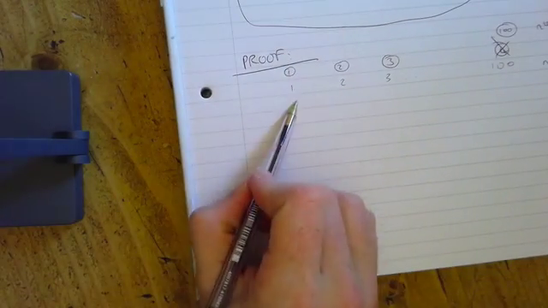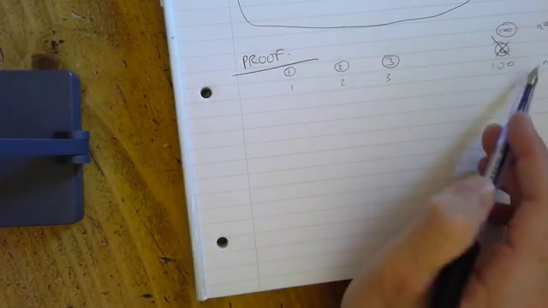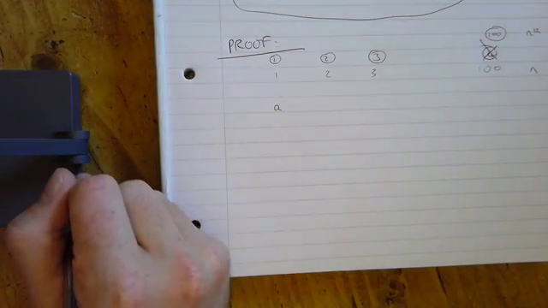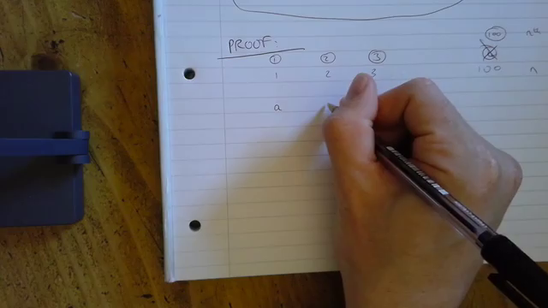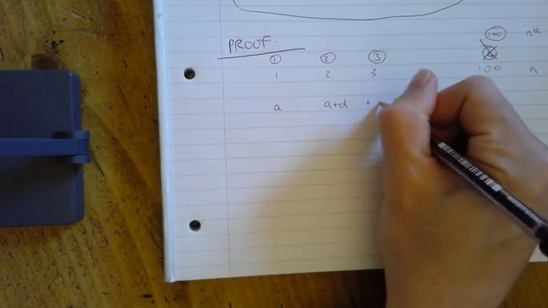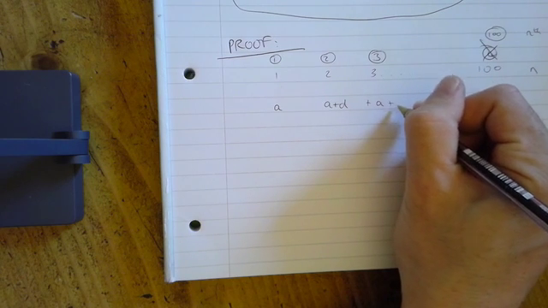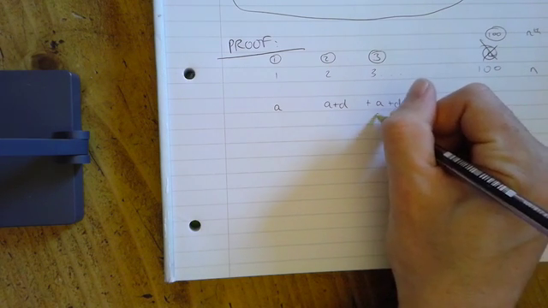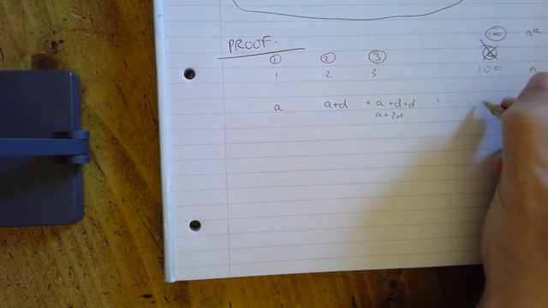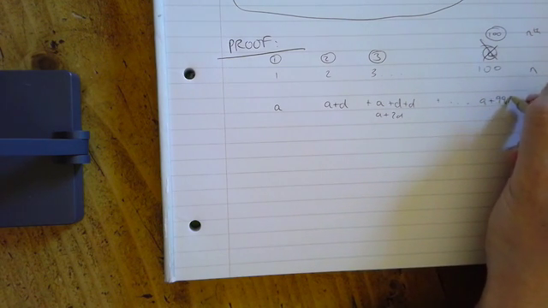So whatever your first term is 1, second term 2, third term 3. Okay, so when we're doing it with letters now, your first term is called a. Your next term would be the first term plus the common difference. Your next term would be the first term plus the common difference, but another common difference, so it comes as being a plus 2d. So then the 100th term would be the first term plus 99 lots of the common difference.